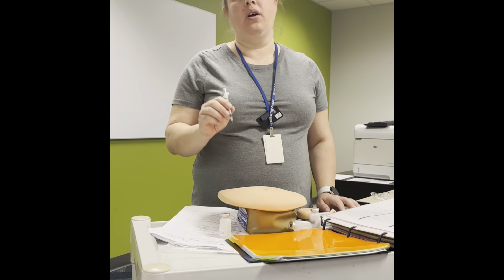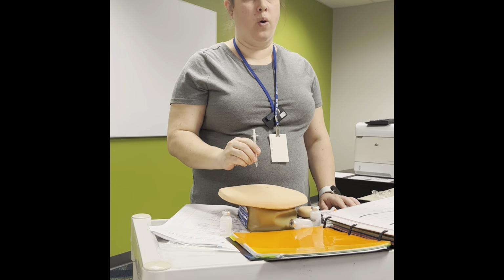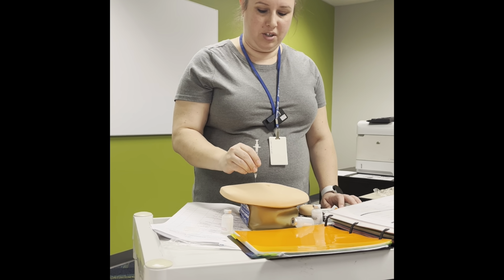In real life, somebody that you're giving their insulin shot, be nice. Just kind of ease it in there. No diabetic wants you to jab at them. We're just gonna put it in there.